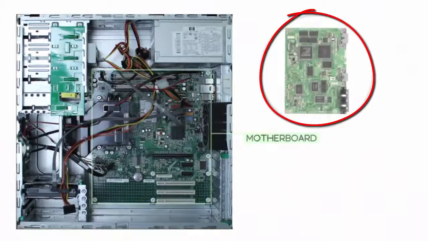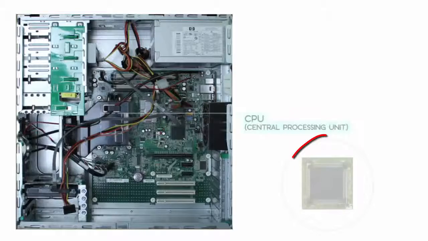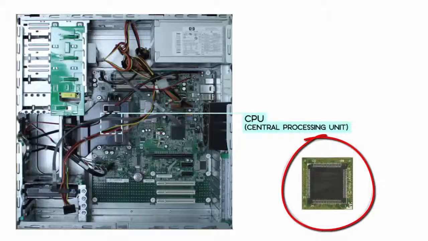The motherboard is the computer's main circuit board. It's a thin plate that holds the CPU, memory, and connectors for the hard drive and optical drives, and expansion cards to control the video. The central processing unit, also called the processor, is located inside the computer case on the motherboard. It is sometimes called the brain of the computer, and its job is to carry out commands.